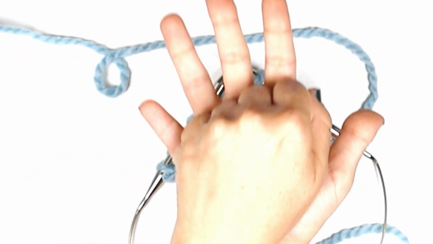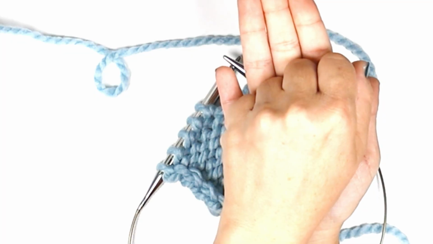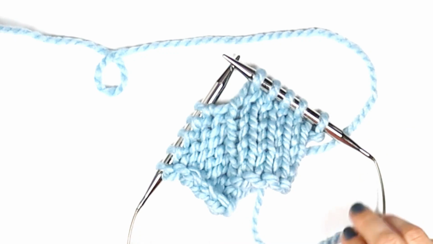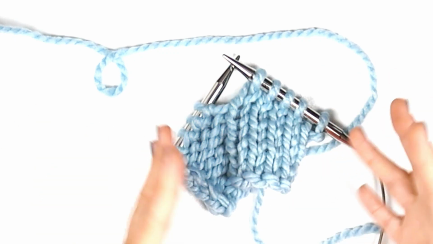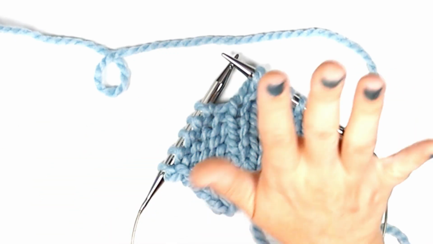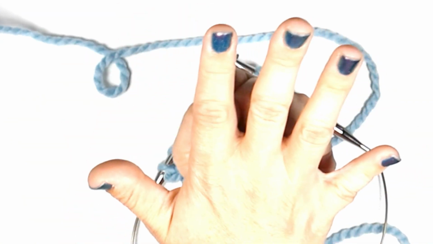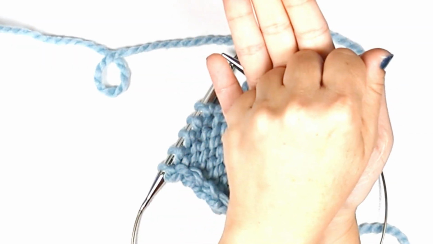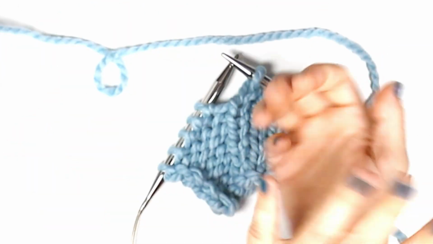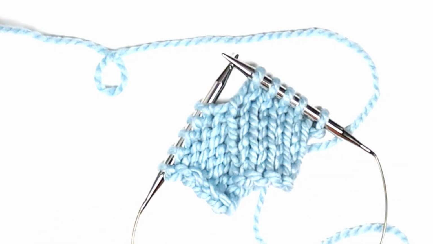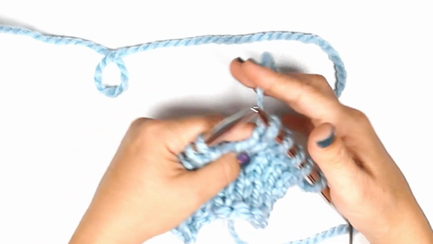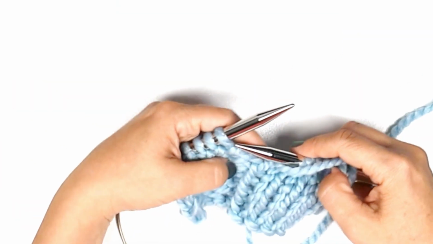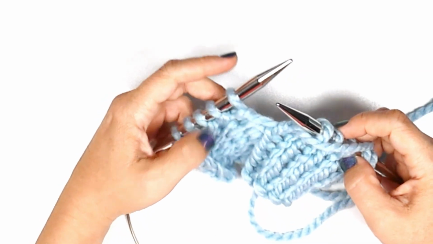So you get a bump in the front of the work, flat in the back, or a bump towards you, I should say, because our work can change sides depending which row we're working on. But a knit stitch yields flat facing you and a bump far away, and a purl gives you a bump facing you and the flat side of the stitch far away. And again, knit and purl are the reverse of one another. So there are only two stitches in knitting, knit and purl, and they are like yin and yang with one another.